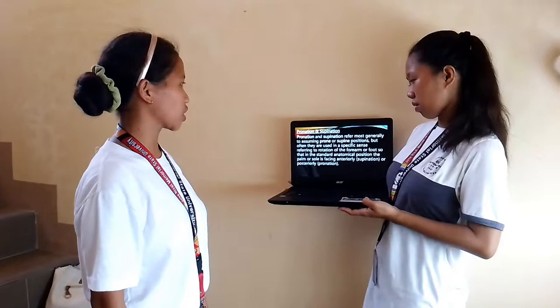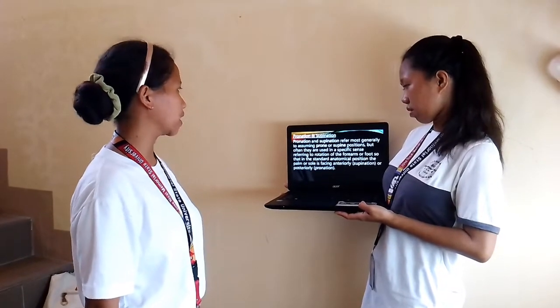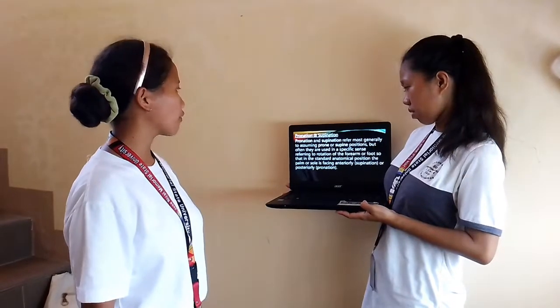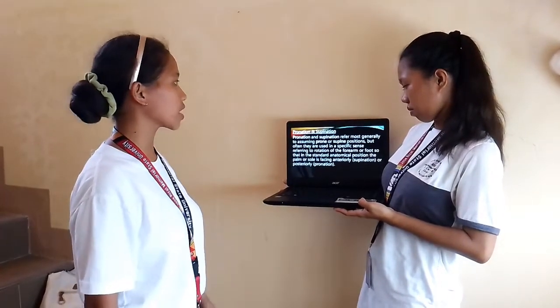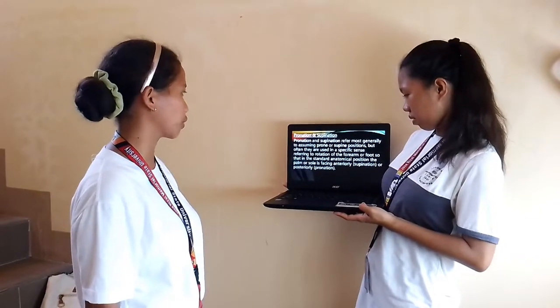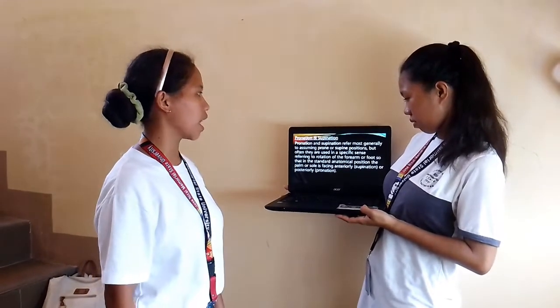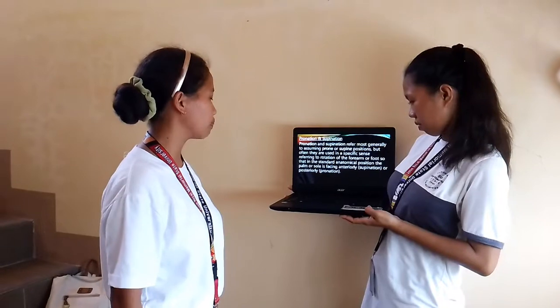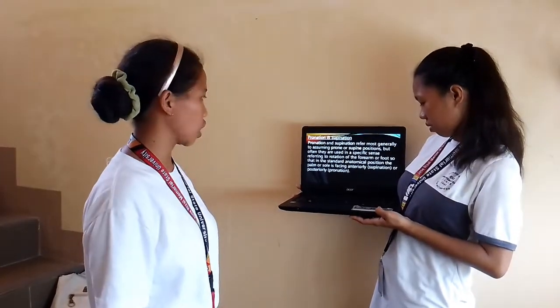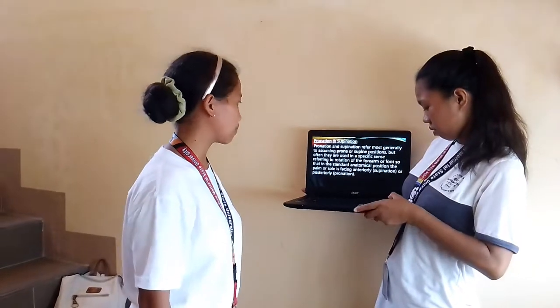Pronation and supination refer most generally to assuming prone or supine positions, but often they are used in a specific sense, referring to a rotation of the forearm or foot so that in the standard anatomical position, the palm or sole is facing anteriorly, supination, or posteriorly, pronation.